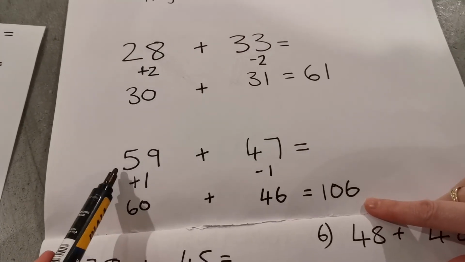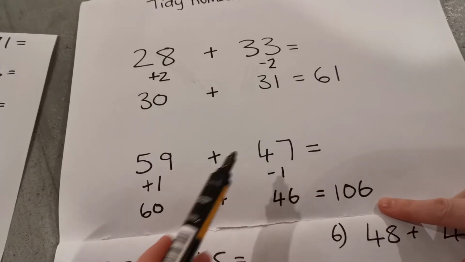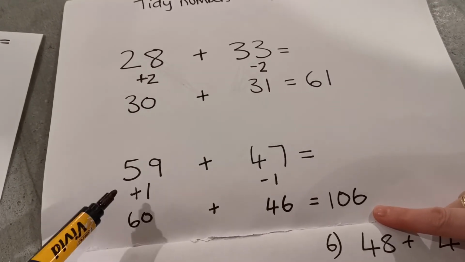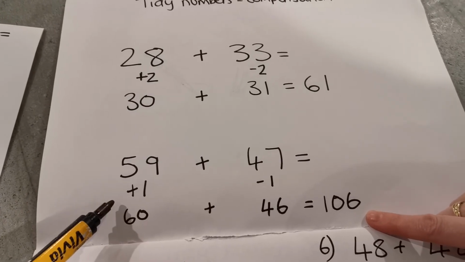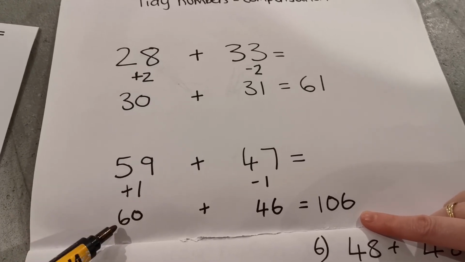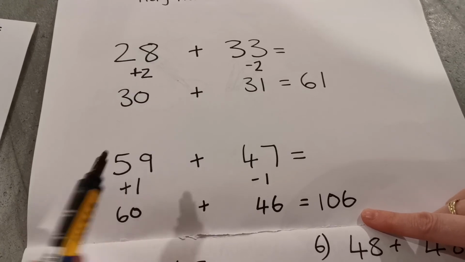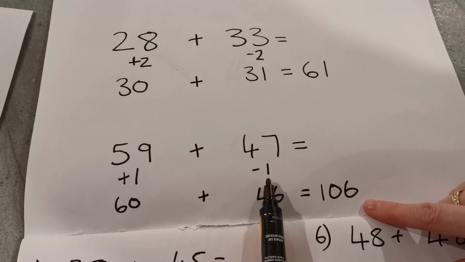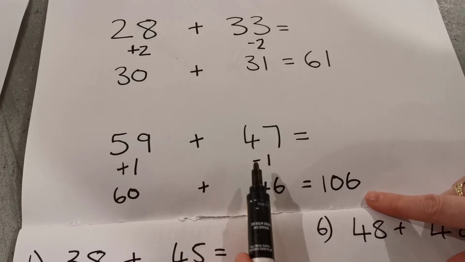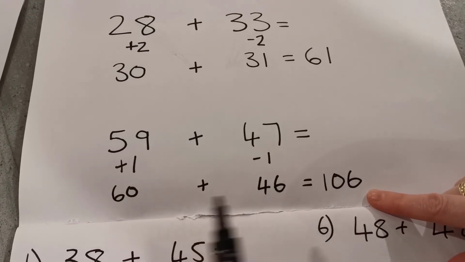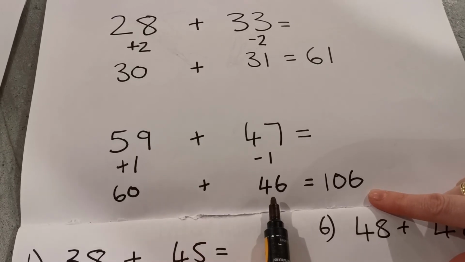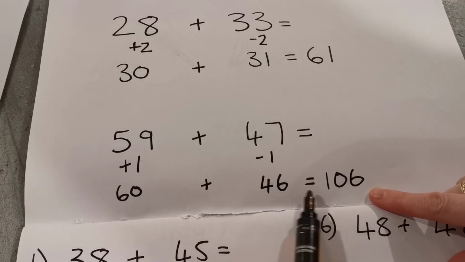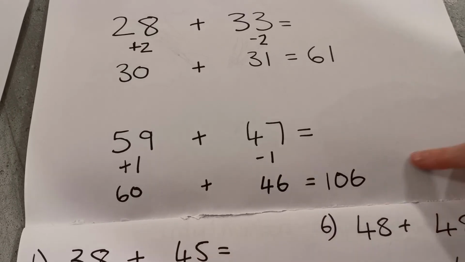So we've got 59 plus 47. We look at our two numbers and we find the one that we could change to a tidy number. So 59 is close to 60, so I'm going to add 1 to make it 60. If I add 1 to this side, I need to take away 1 from the other side so it's balanced. So 47 minus 1 is 46. So our new equation is 60 plus 46, and we can go 60 plus 40 is 100, plus 6 more is 106.